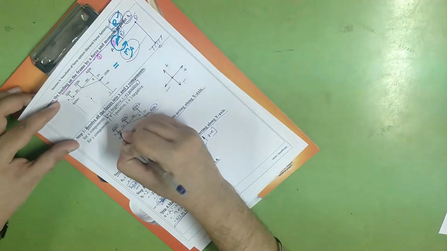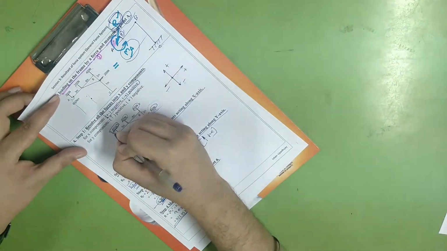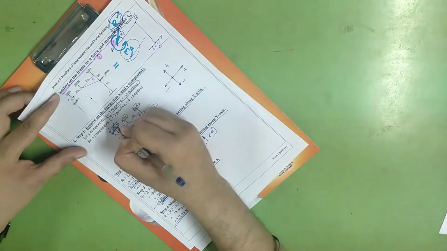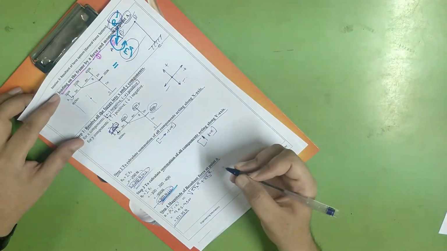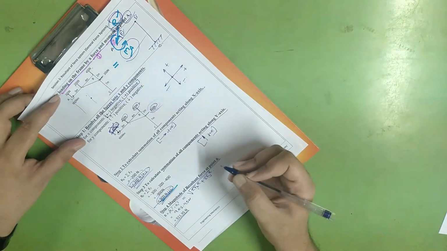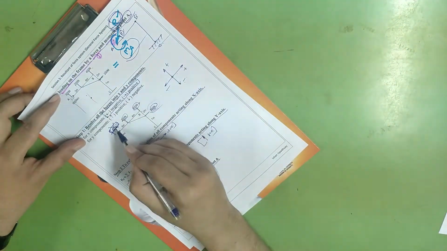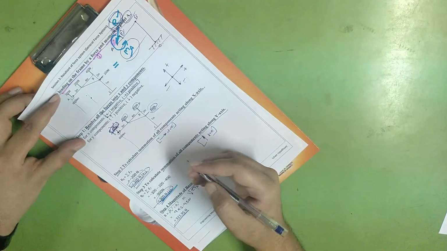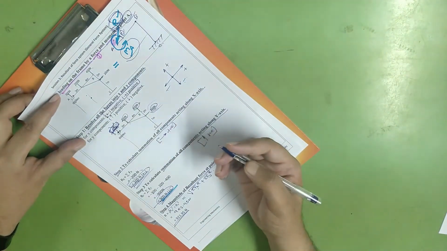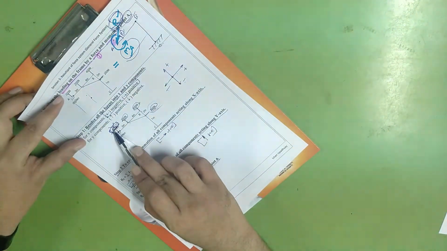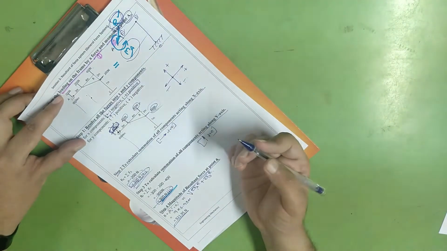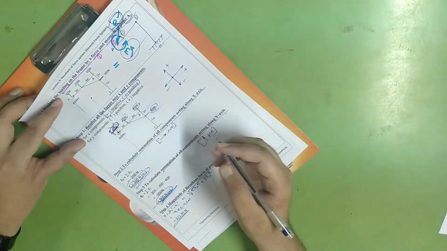When I'm taking moment about point A, the very first thing is this 300 Newton force will produce zero moment because it is passing through point A. What is the formula for moment? Moment is force into perpendicular distance. When the given force passes through point A, its distance is 0, and anything into 0 is 0. So 300 into 0 gives 0, and we will ignore that force.